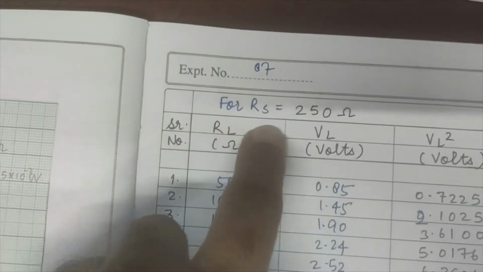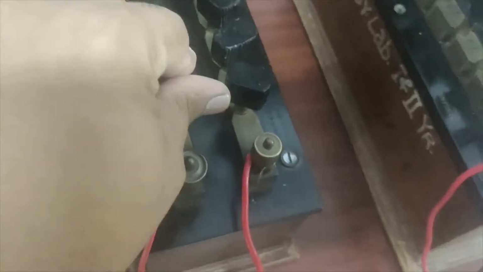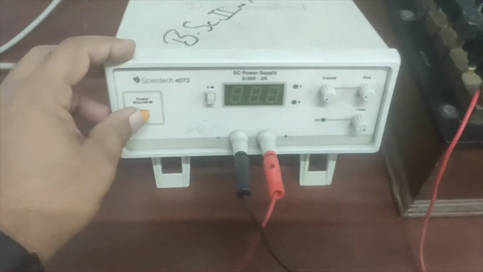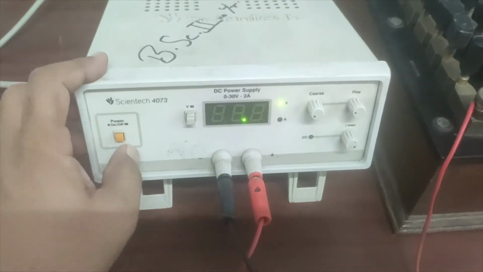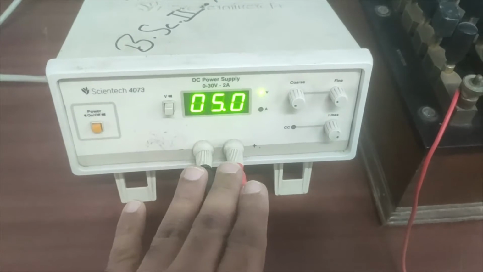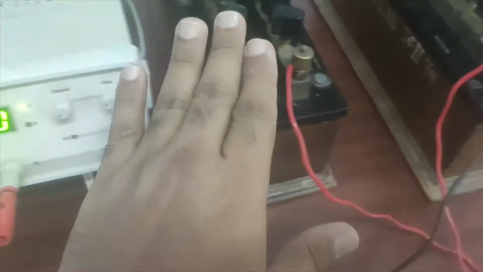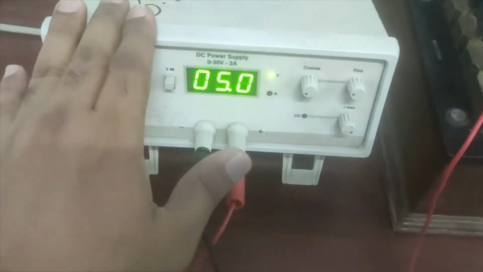So we fix RS first at 250 ohm. This is my RS, and I have already set it to 250 ohm. Every other key is tight, and I will supply a constant DC power supply of 5 volt throughout the experiment.